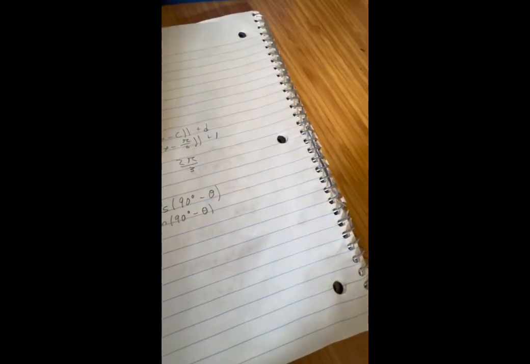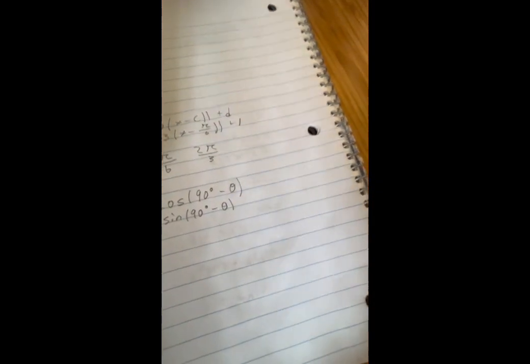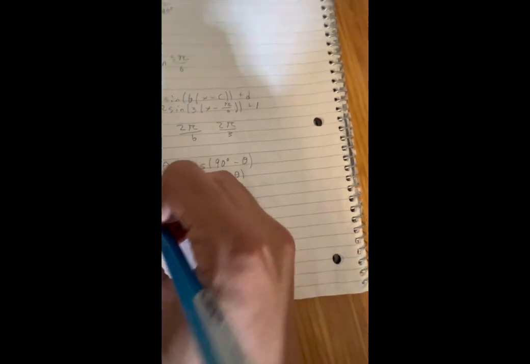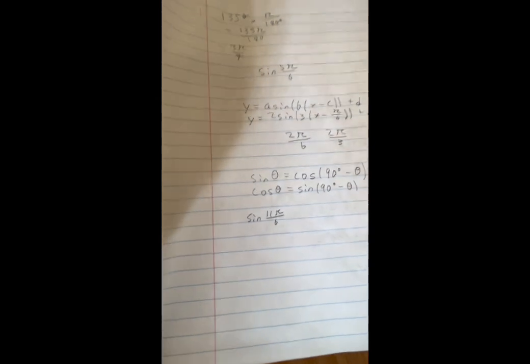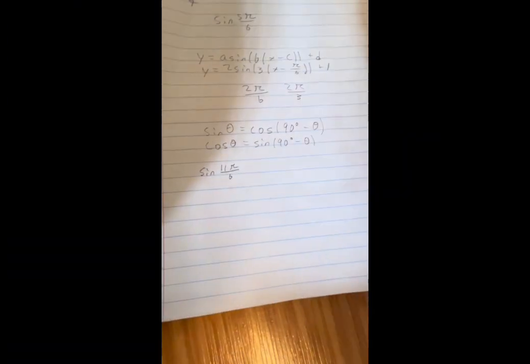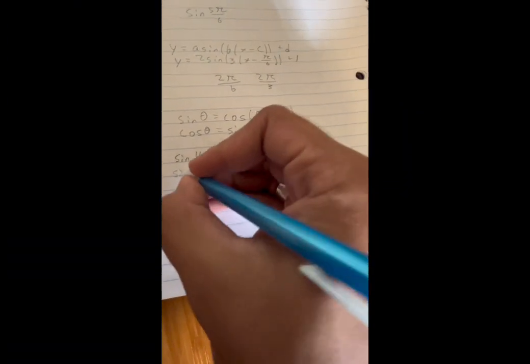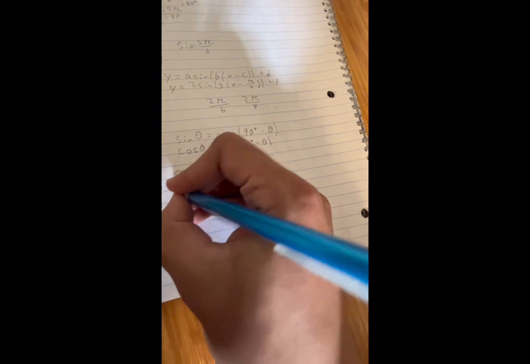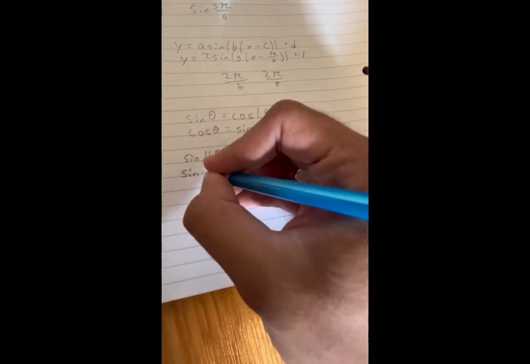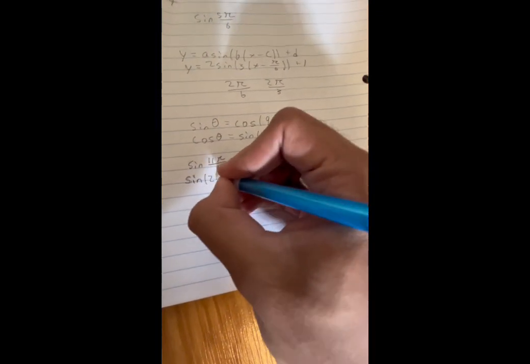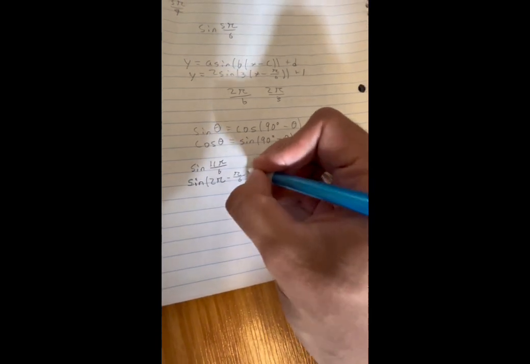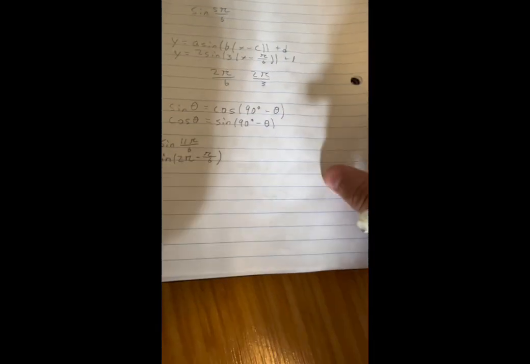For example, let's use sine 11 pi over 6. We'll solve this using values we know from the unit circle, or from special triangles. We can turn it into sine of 2 pi minus pi over 6, because that is equal to 11 pi over 6.